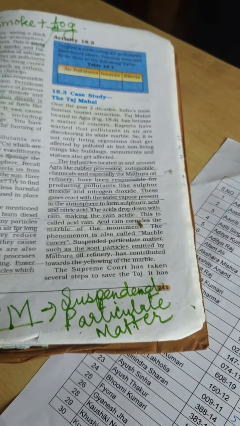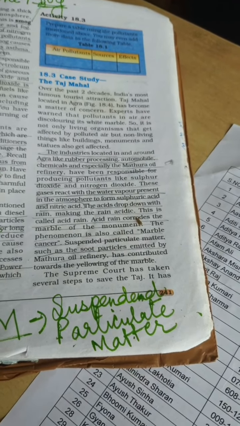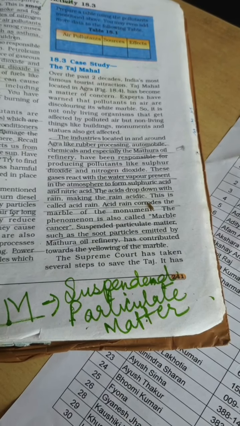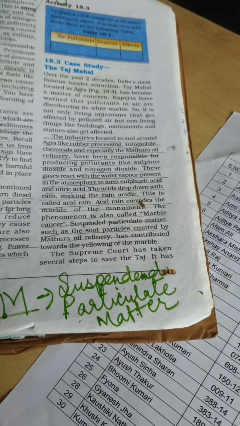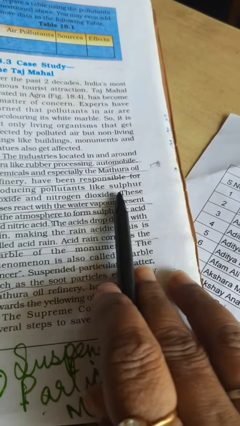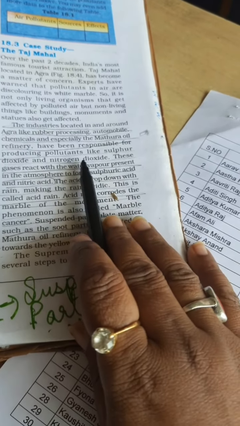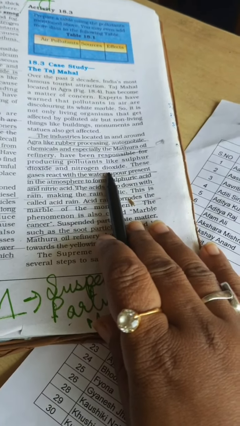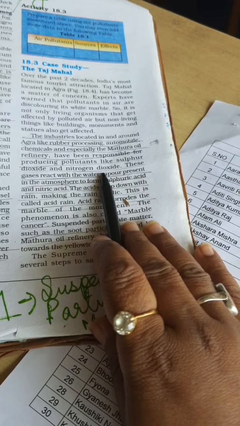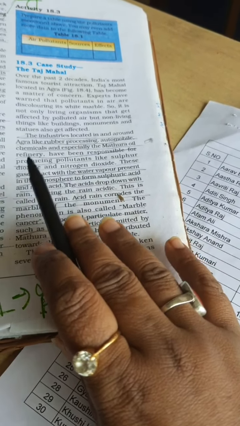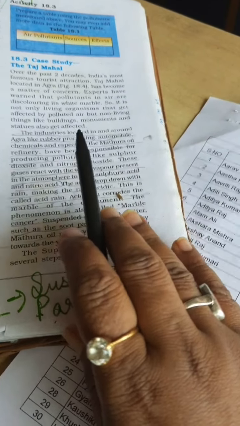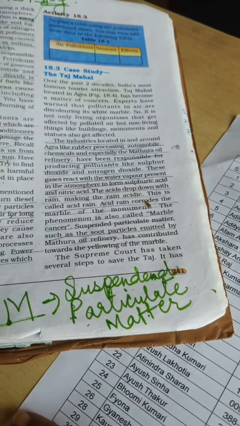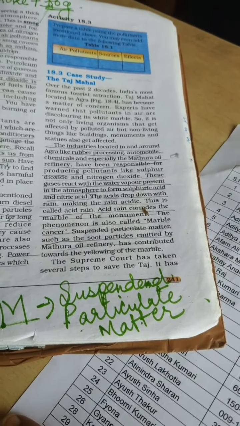When these oxides are released in the atmosphere, they are themselves very harmful, but they will not directly affect any monument or living organism. They react with water. You can underline sulfur dioxide and nitrogen dioxide. These non-metallic oxides react with water and form acids. If it is oxides of sulfur, they form sulfuric acid or sulfurous acid. And if it is oxides of nitrogen, they form nitrous acid or nitric acid.